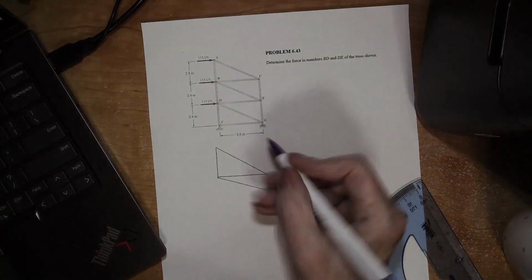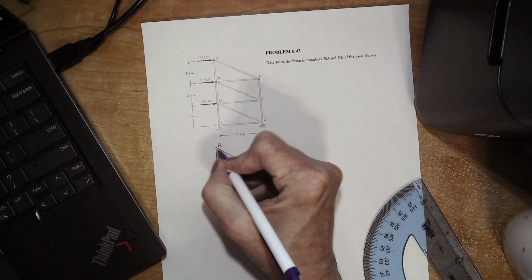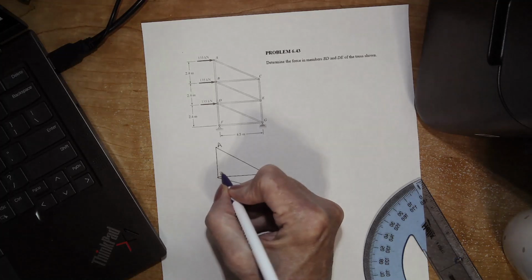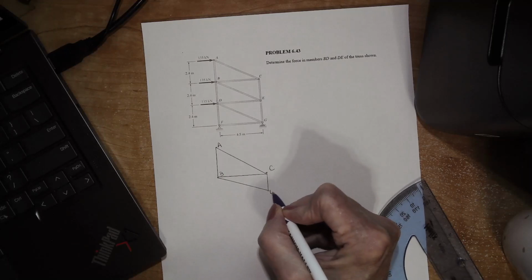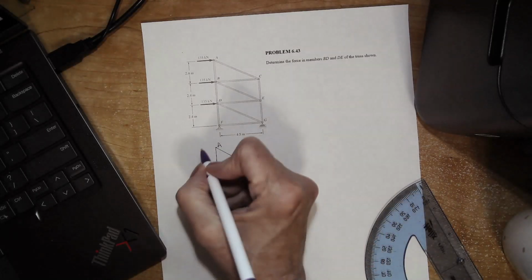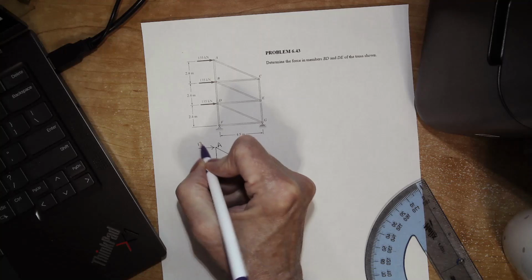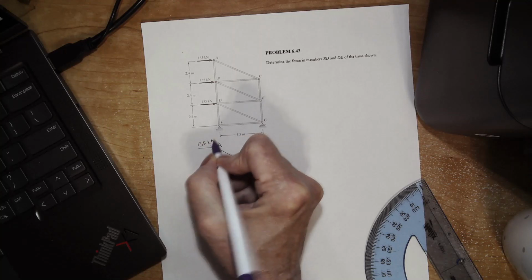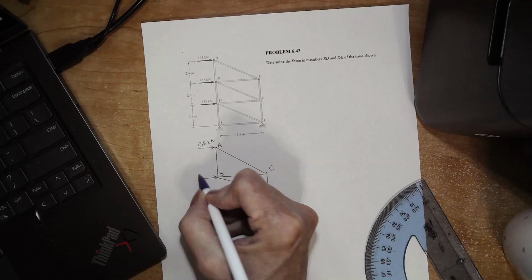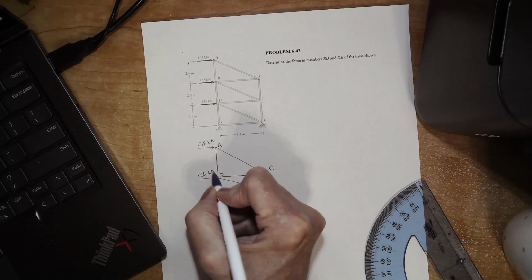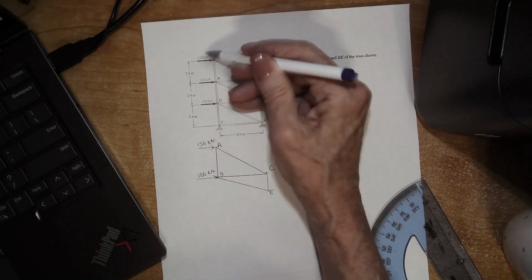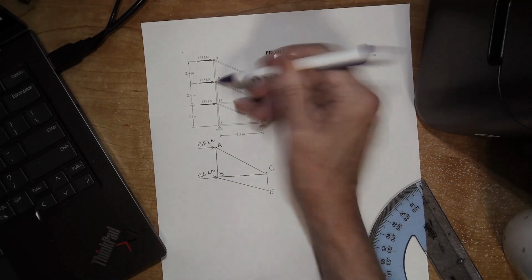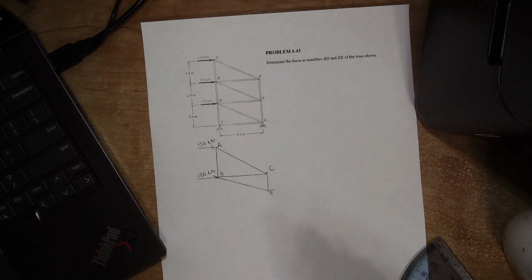Okay, so we have point A, point B, C, and E. And our loading is 135 kilonewtons in the x direction at A and at B. We have our distance, 4.5 meters across and 2.4 meters vertically between A and B and D. So knowing this, let's take a look at what our reactions would be.